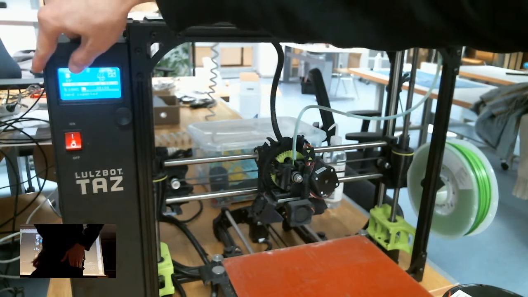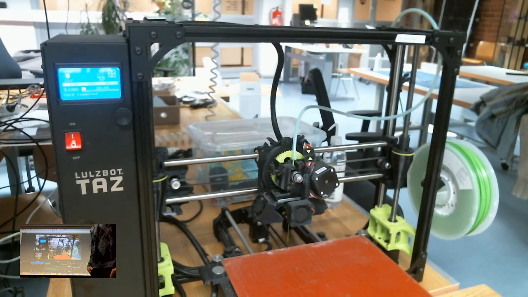So here you see, if it's ABS, for example, and you're printing something with G-code that is made for ABS, then it doesn't have enough heat in order to melt it, and it can cause problems. So yeah, but if you use one, then you always know.